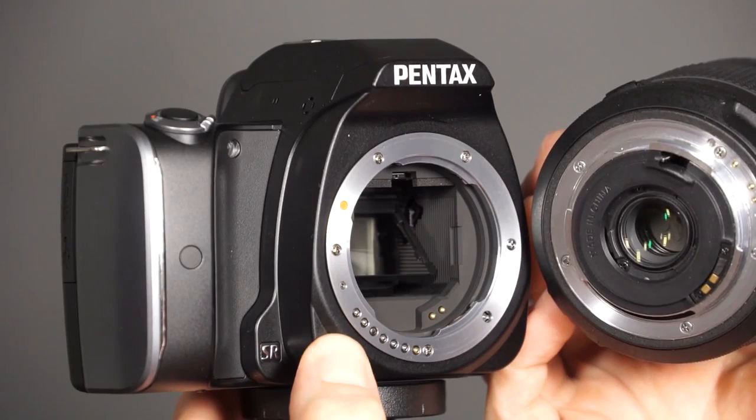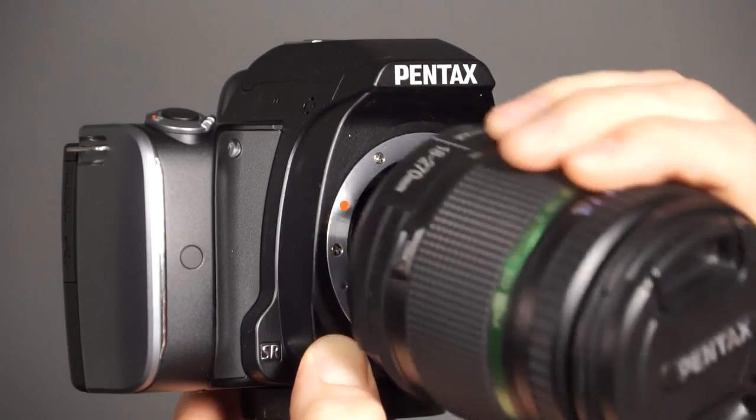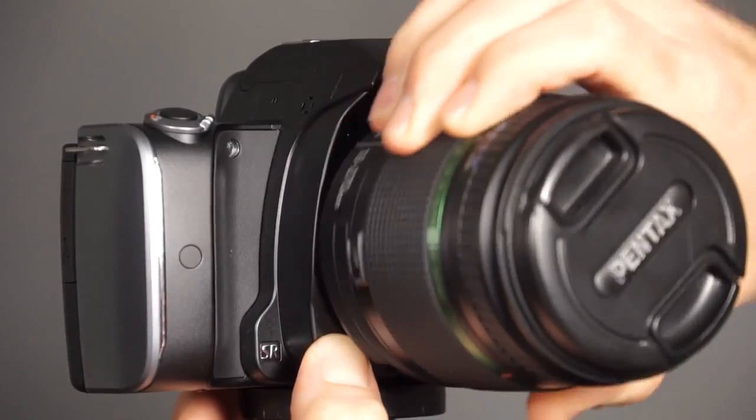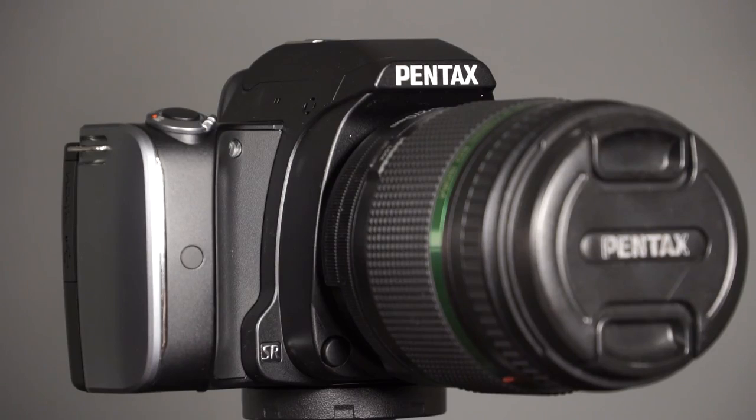To attach a lens, make sure that the camera is switched to off. Hold the camera with one hand and the lens with the other, like this. Align the lens's index with the camera's index, then gently rotate the lens until it clicks into place. Take great care not to scratch the lens by allowing it to make contact with anything.